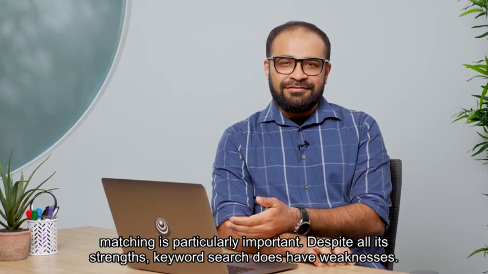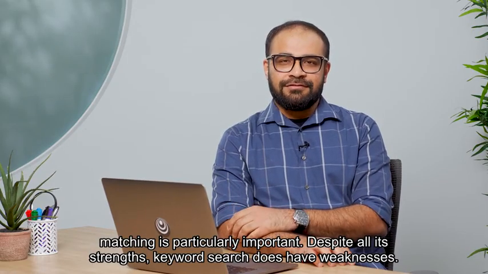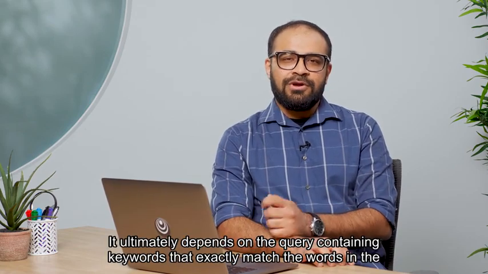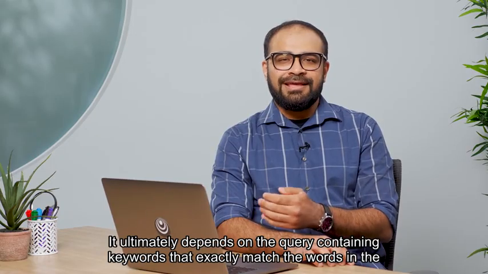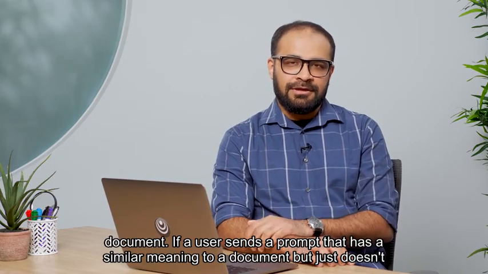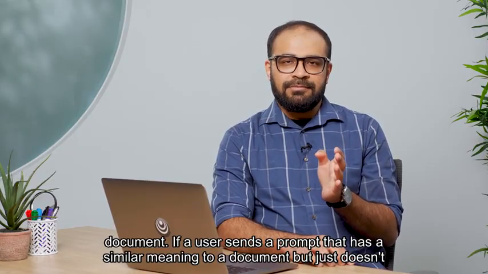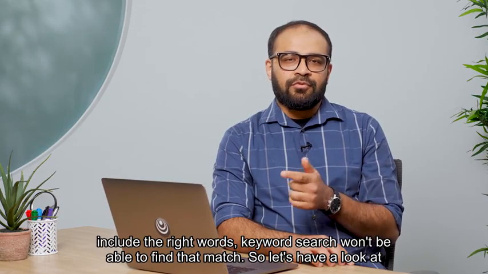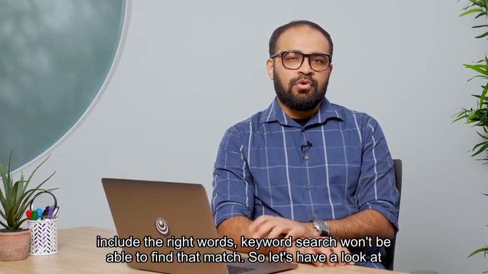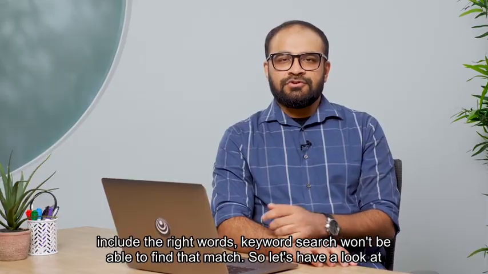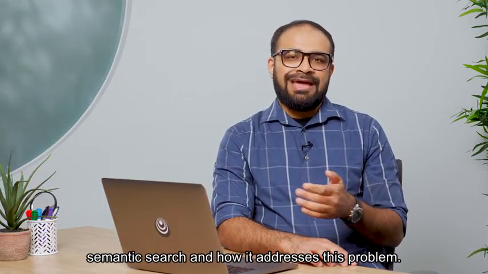Despite all its strengths, keyword search does have weaknesses. It ultimately depends on the query containing keywords that exactly match the words in the document. If a user sends a prompt that has a similar meaning to a document, but just doesn't include the right words, keyword search won't be able to find that match. So let's have a look at semantic search and how it addresses this problem.